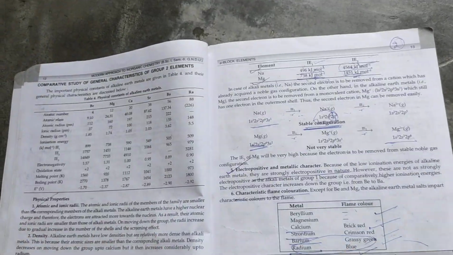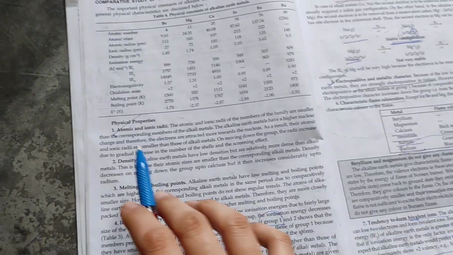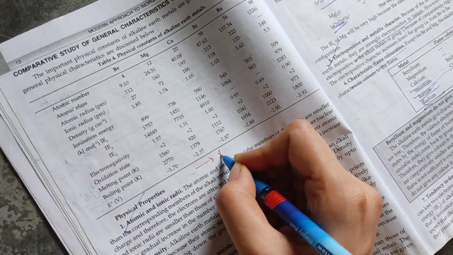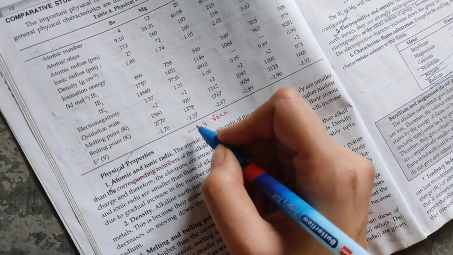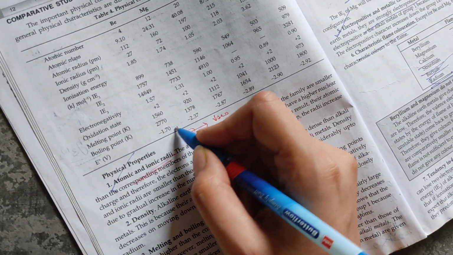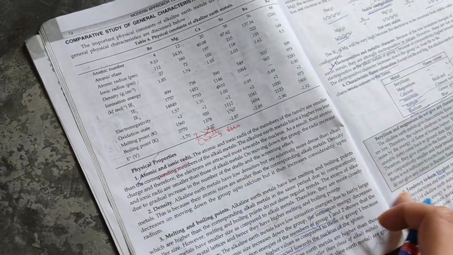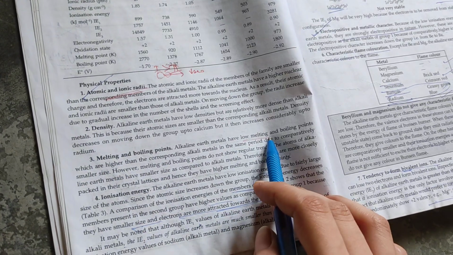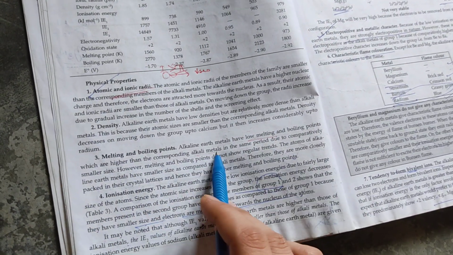Here it is. See the atomic and ionic radii. Again, it will decrease along the period, and their atomic radii would be less than the group 1 elements. Main comparison would be there only. Density you can read. Melting and boiling point, again low, but higher than the alkali ones.